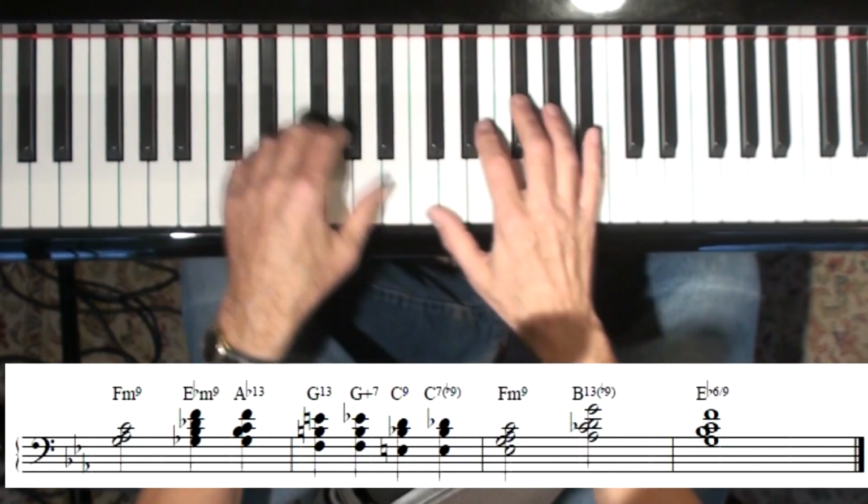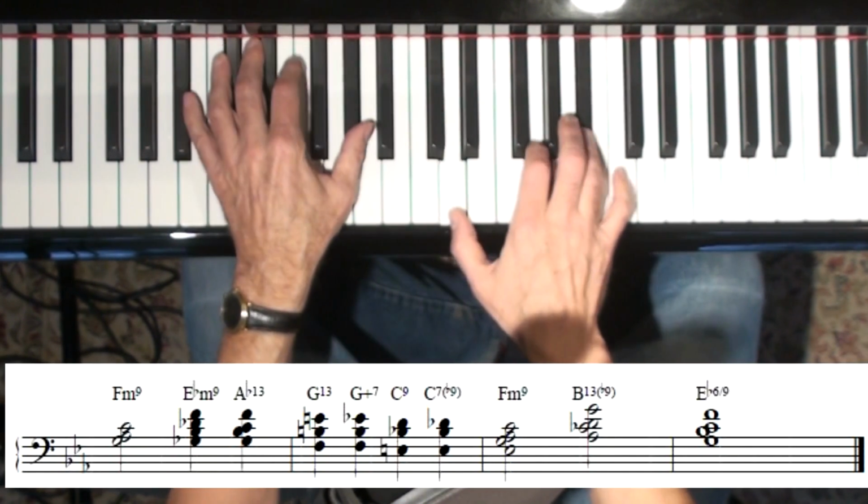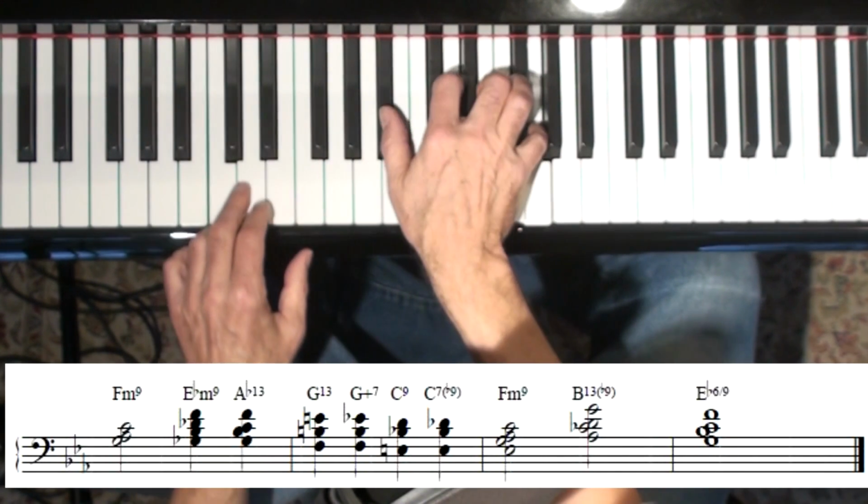This is a reharmonization here, this A flat, D flat. You won't find that on most charts. B flat is usually the thing. Something like that.